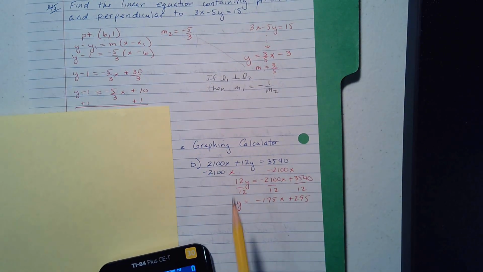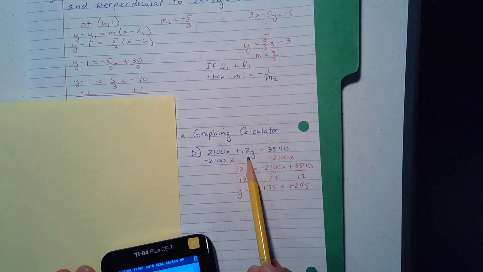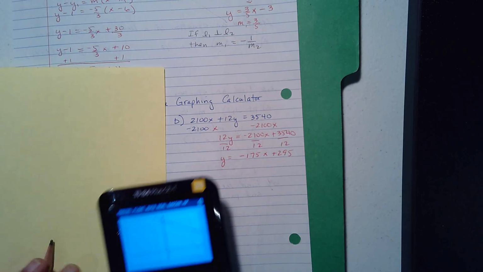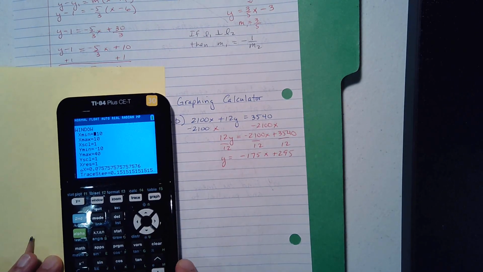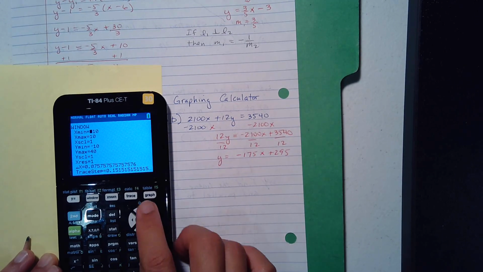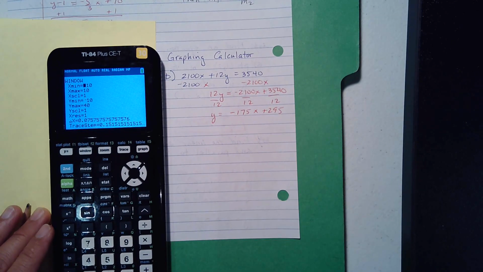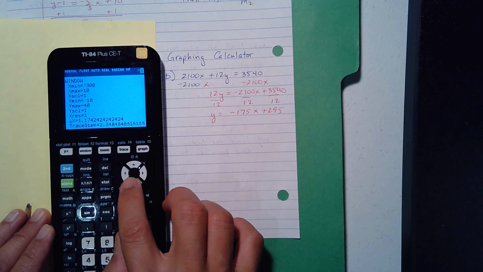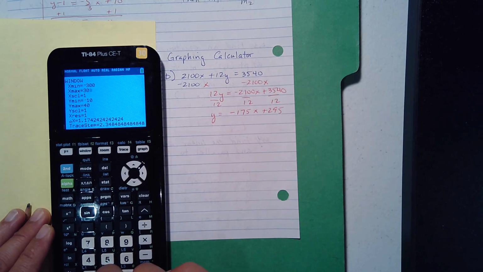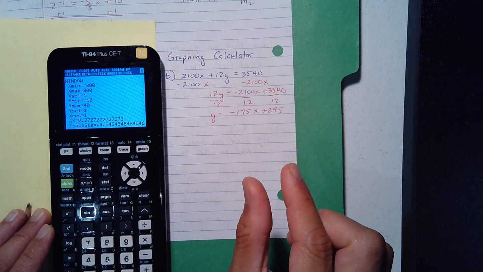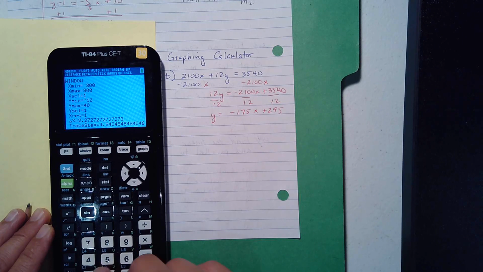All right, so here we have 2100x plus 12y equals 3540. Get y by itself, so here's y. So now these numbers are large, so let's change the window. So to change the window, let's make the x minimum negative 300. Let's make the x maximum positive 300. Let's make the scale, like how far apart are the tick marks, let's make it 50.